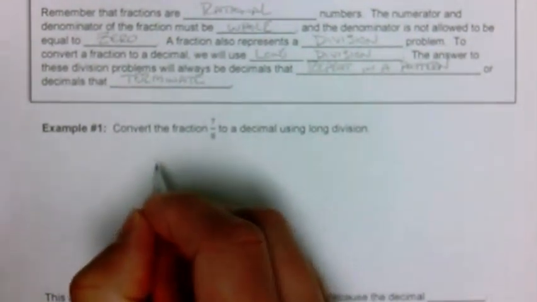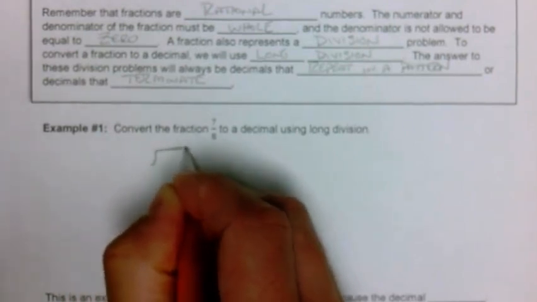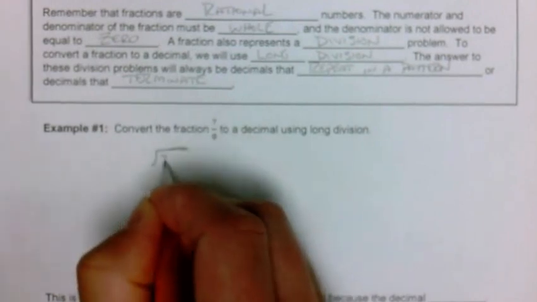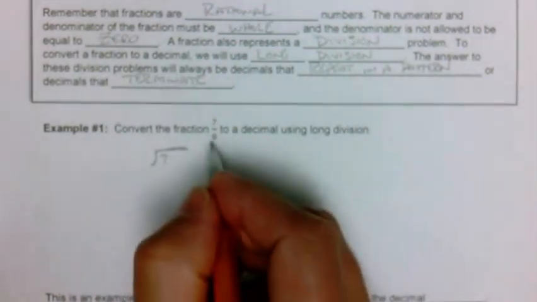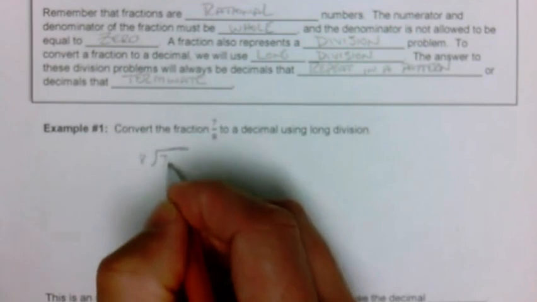In example number 1, they would like us to convert the fraction 7/8 into a decimal. So I am going to set up my long division, and when I do this, my numerator is my dividend, which is going to go inside of the long division box. My denominator, 8, is my divisor. My divisor is already whole, so I don't have to worry about moving decimal points at all. So all I'm going to do is my division. 7 is the same as 7 and 0/10. So what I'm going to do is bring that decimal point straight up into the problem here.